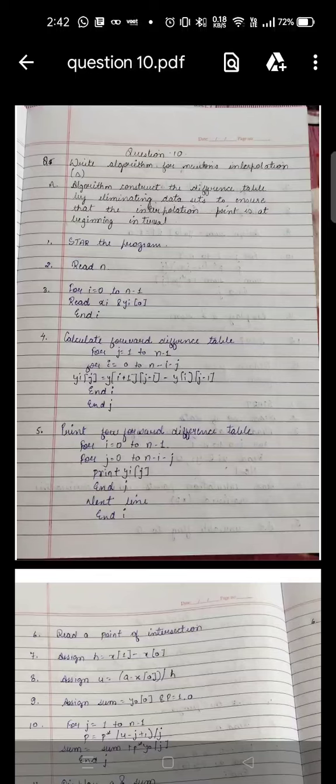Now the next question is the last question from the test 2, that is question number 5, and also question number 10 from the playlist. Write algorithm for Newton interpolation. The A part of the question is algorithm: construct a difference table by eliminating data set to ensure that the interpolation point is at beginning interval.